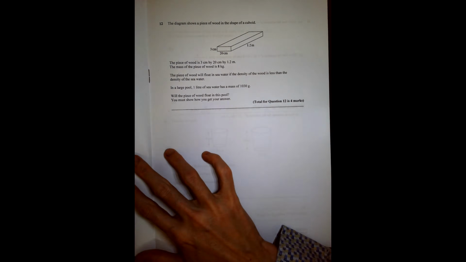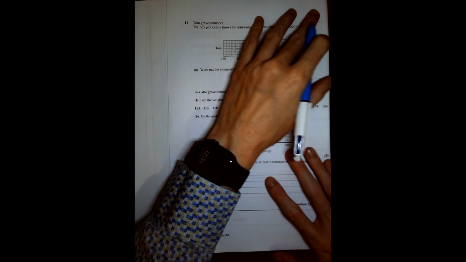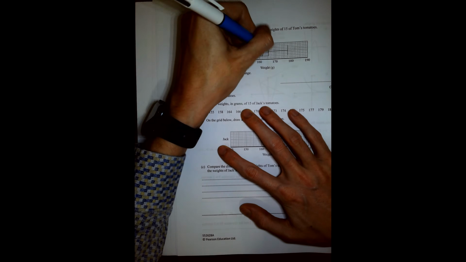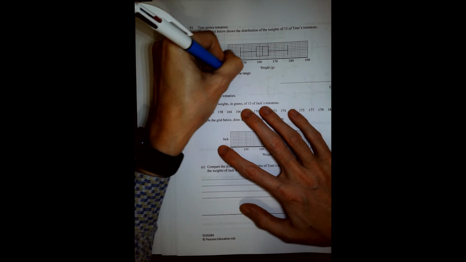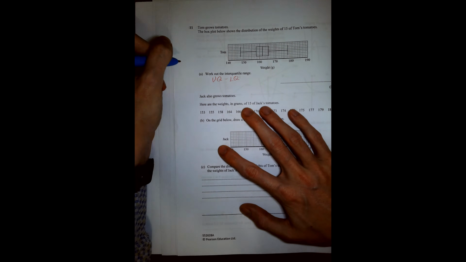Okay, next question, question 11. Tom grows tomatoes. The box plot shows the distribution of the weights of 15 of Tom's tomatoes. Work out the interquartile range. To do that, we need to work out the upper quartile and then subtract the lower quartile. So upper quartile subtract lower quartile, it's the range of your quartiles.